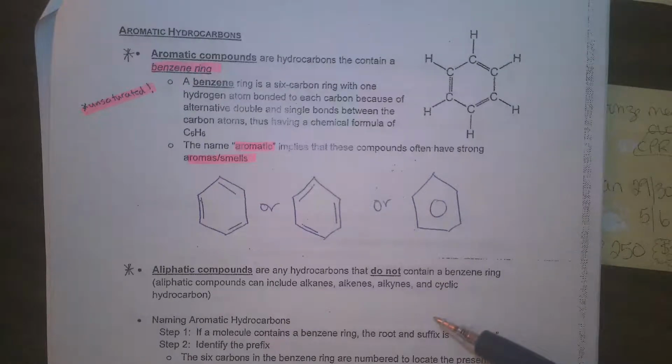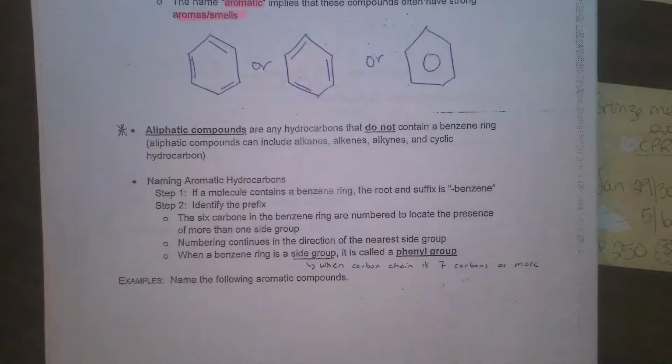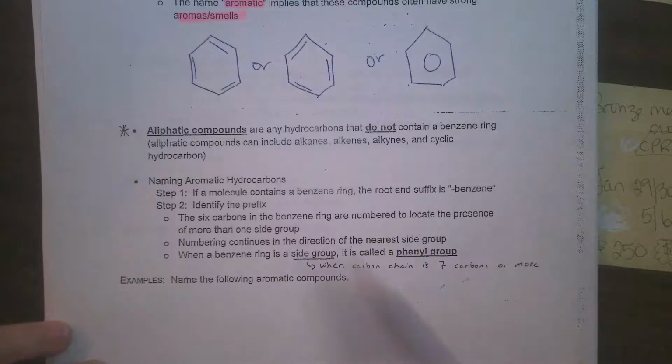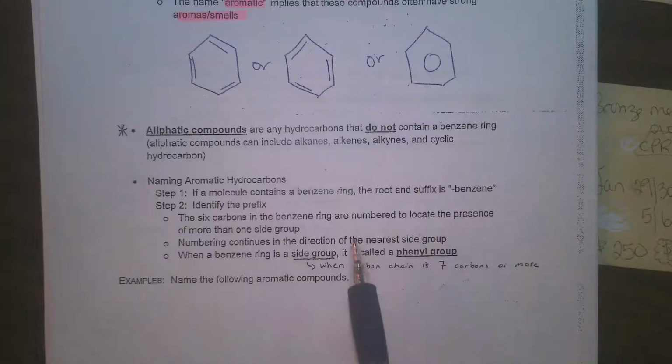Okay, so now we're looking at 2 different classifications of hydrocarbons. There are some special rules with aromatic hydrocarbons. If the molecule contains a benzene ring, we end it off with benzene. So you're going to be looking for the 6 carbons in the benzene ring, and then you go to the side group.